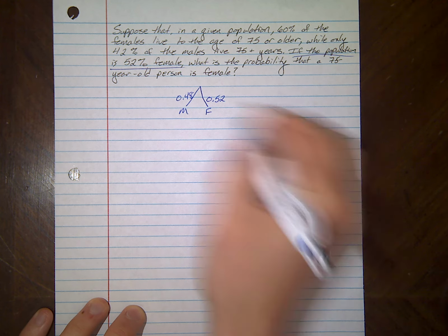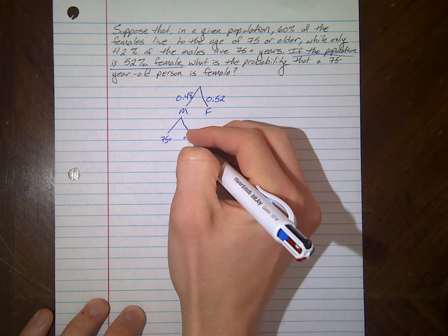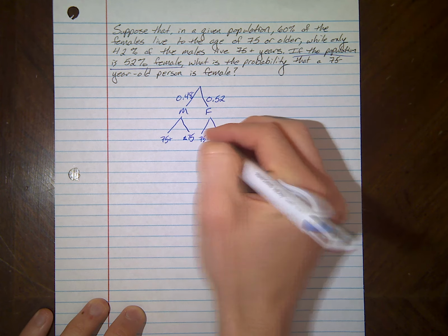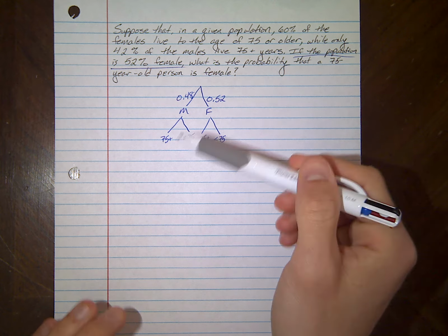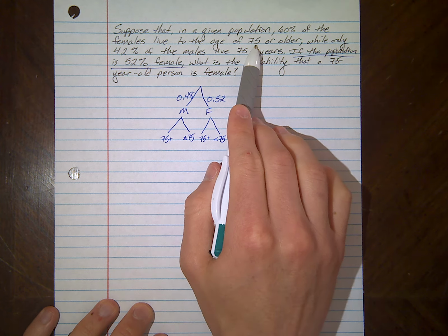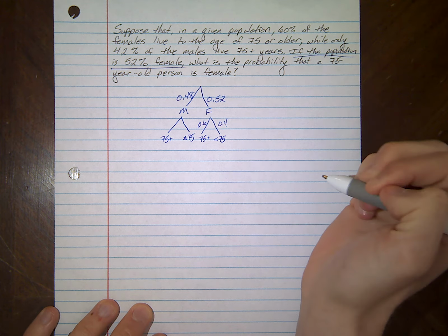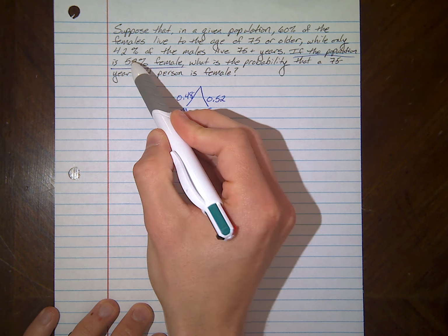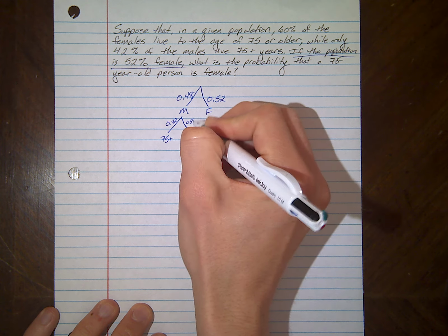Then we determine whether they are going to live 75 plus years or less than 75 years. And I get that I'm mixing up my math symbols here, but that's okay. Now fill in the percentages for these ones. 60% of females live 75 plus, so 75 plus on the female branch is 0.6, which means 0.4 on the other branch. Only 42% of the males live 75 plus years, so 0.42 and 0.58.